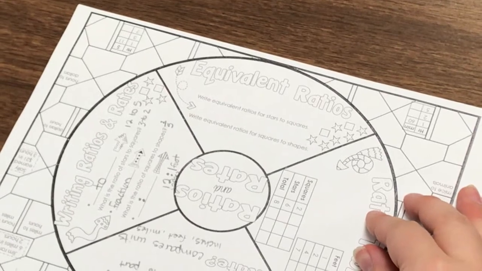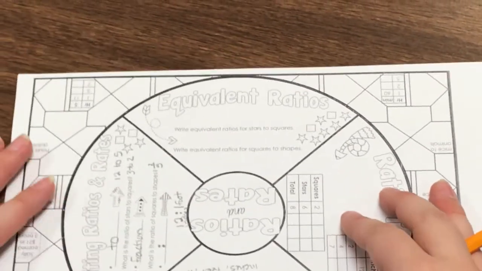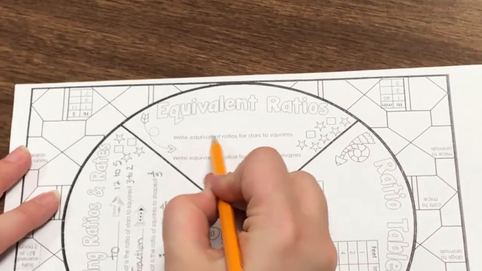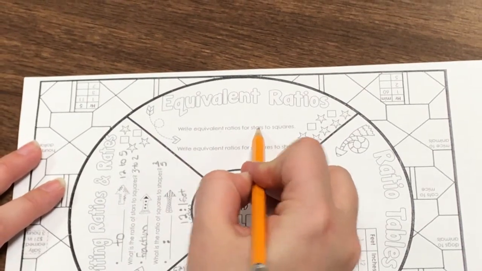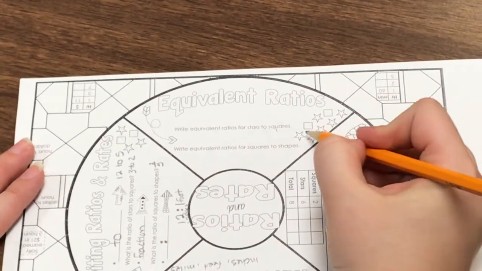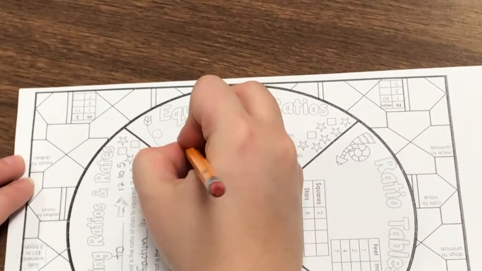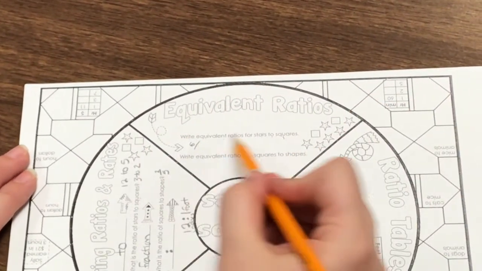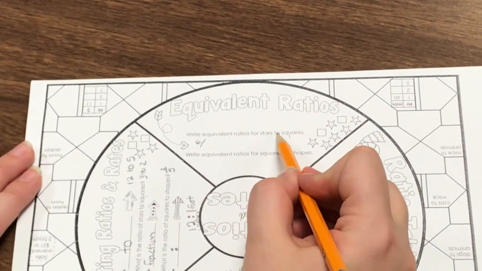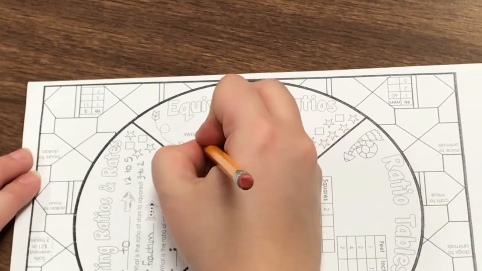Equivalent ratios. Write an equivalent ratio of stars to squares. Well, first we have to find out how many stars there are. 1, 2, 3, 4, 5, 6. 6. And I'm going to do it in the fraction one. 6 and squares, there are 2.